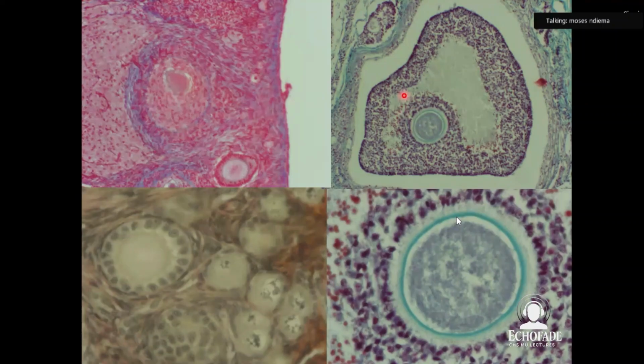So when the granulosa cells, like just what I'm drawing here, surround the oocyte, but do not completely form this type of arrangement, so that this part is filled with the granulosa cells, then we refer to that as a tertiary follicle.